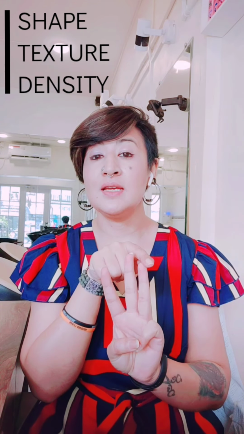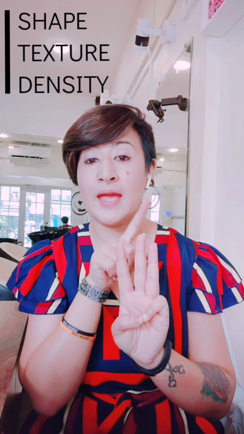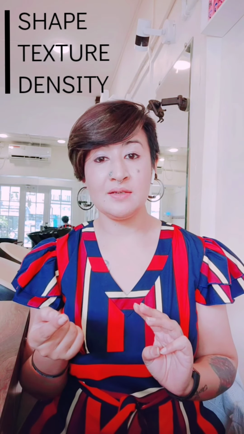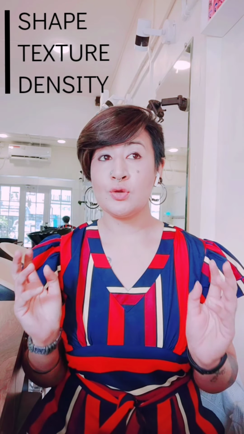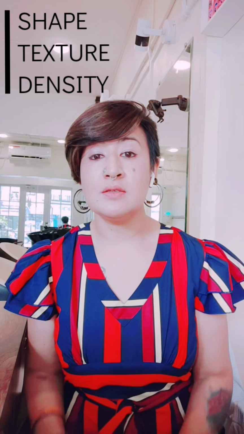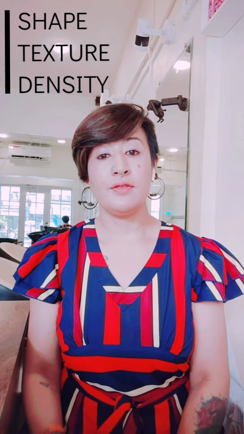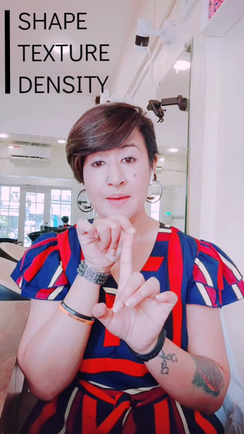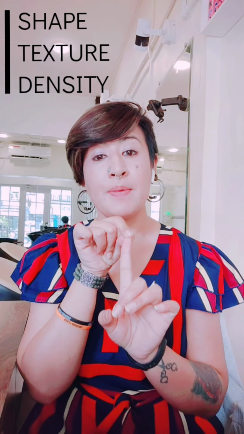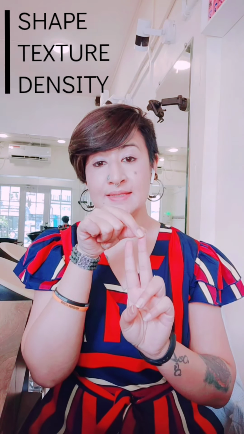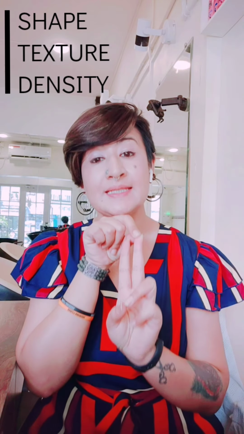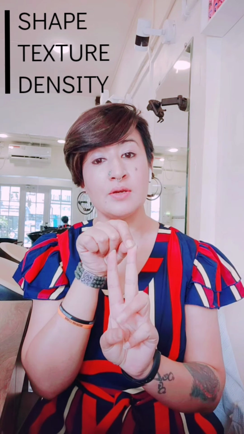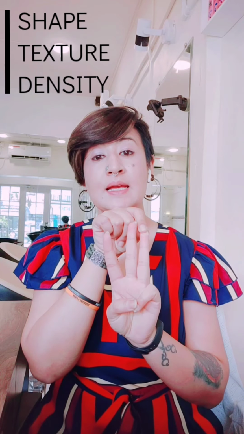And third is the density of hair. I will repeat that to you again, by which you can decide the physical appearance of a hair. The first is the type or the shape of hair. The second is the texture of hair. And third is the density.